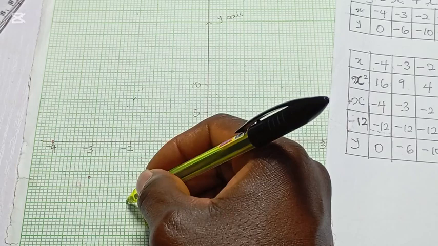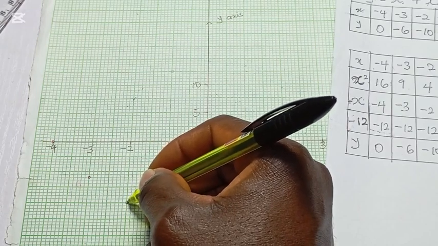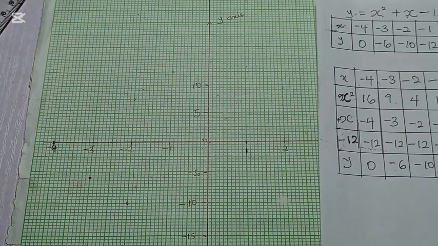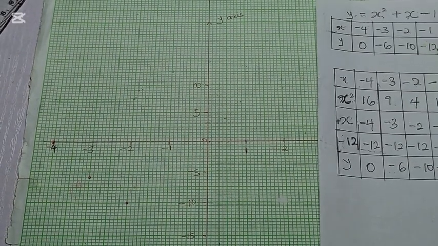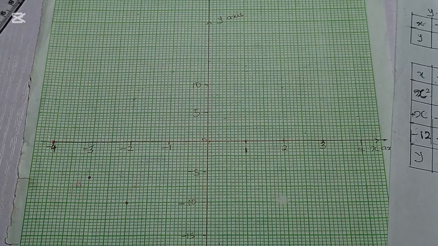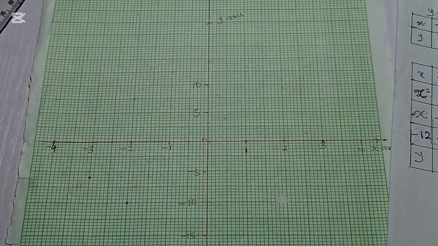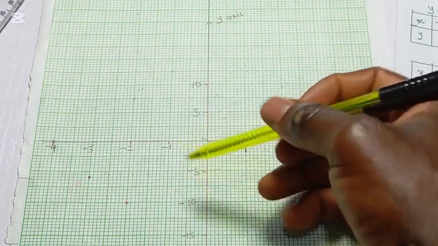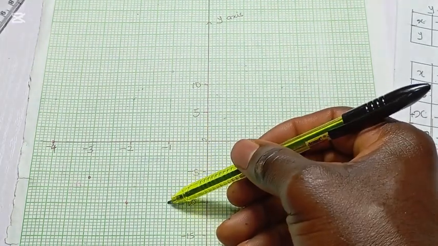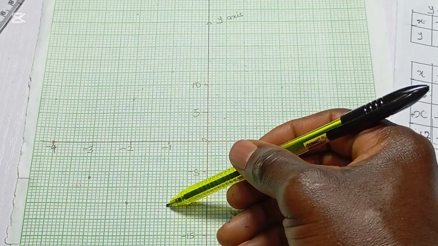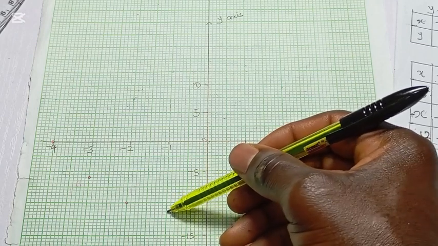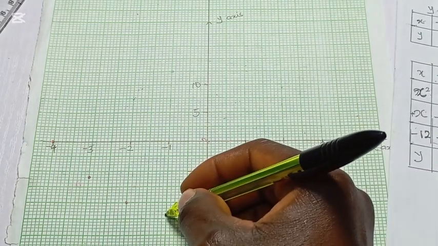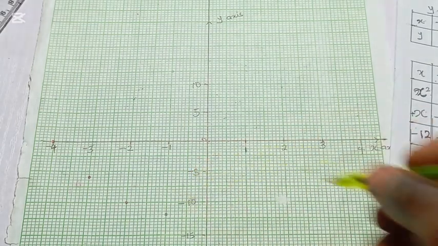Then again, x is minus 1 and y is minus 12. So when x is minus 1, y is minus 12. Again, this is minus 10, this is minus 10.5, this is minus 11, this is minus 11.5, and this will be minus 12. So this is exactly where I'm going to have minus 12.